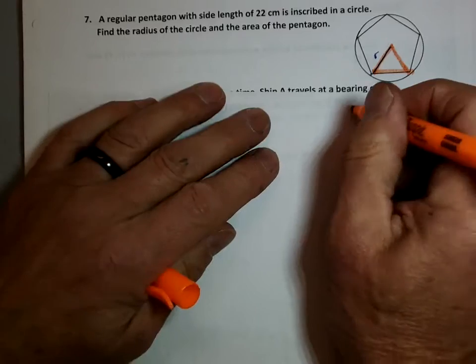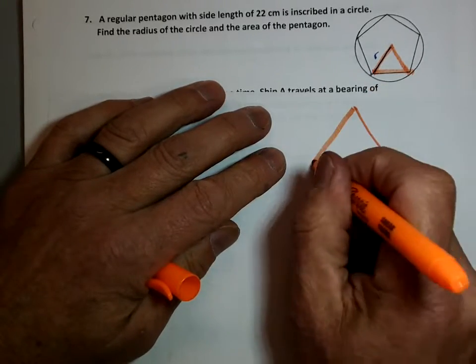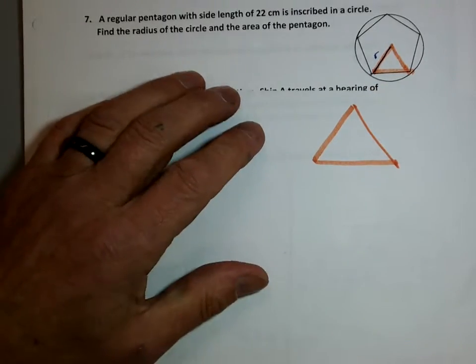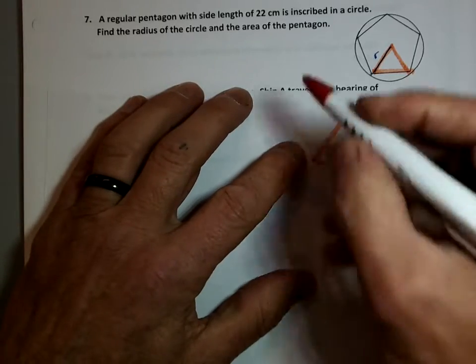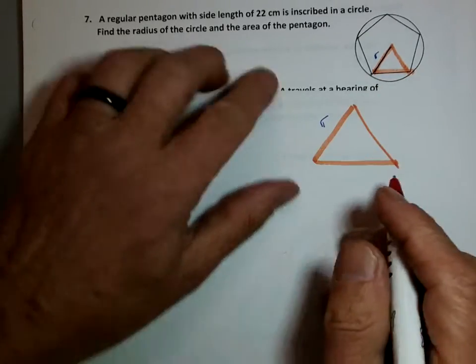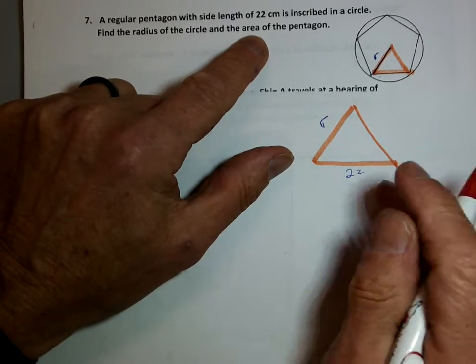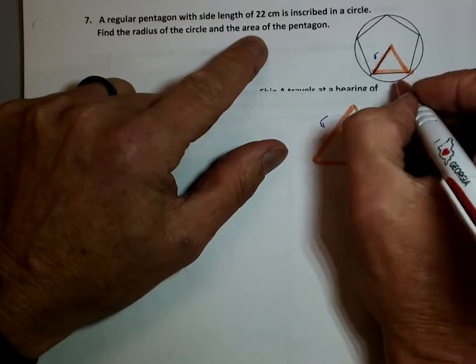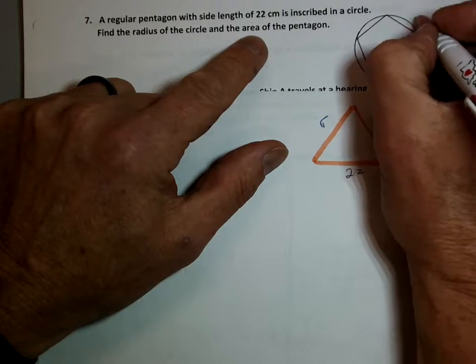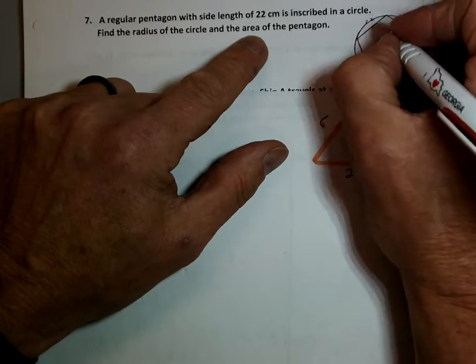What I want to do is find this triangle here. Okay, I want to find the radius, and I know that each side is 22, so this is 22. Okay, 22, 22 all the way around. 22, 22, 22, 22, 22.